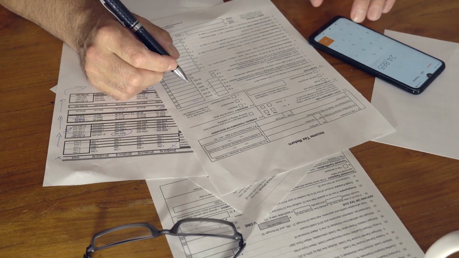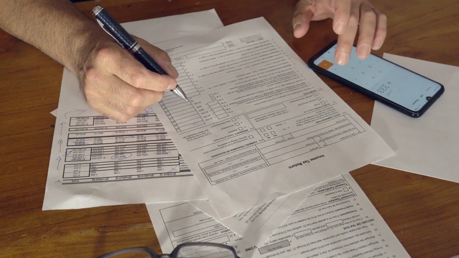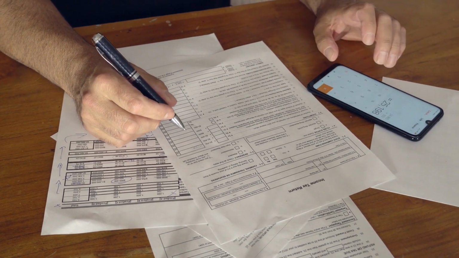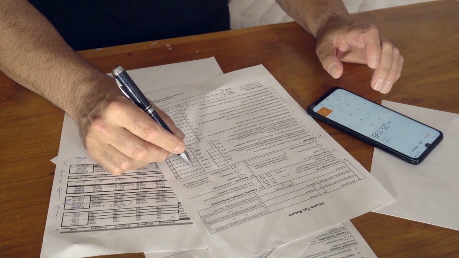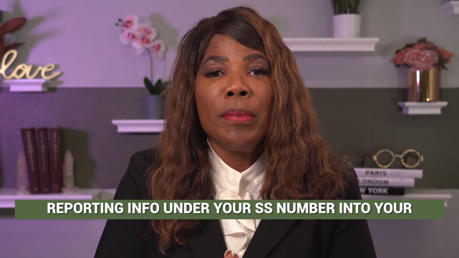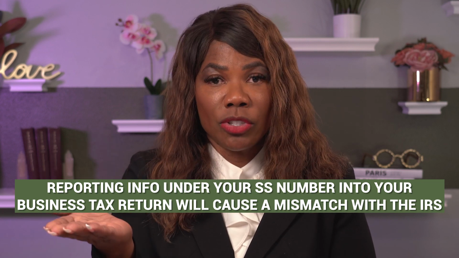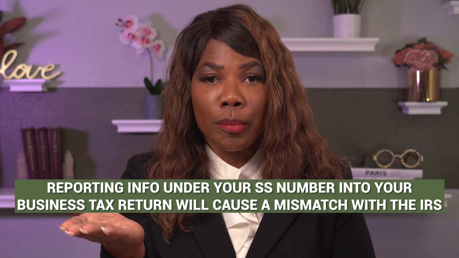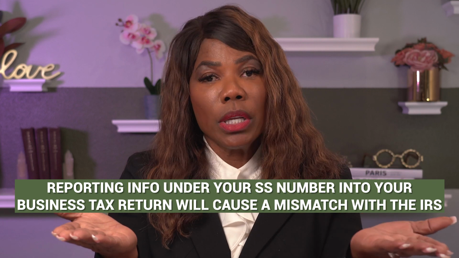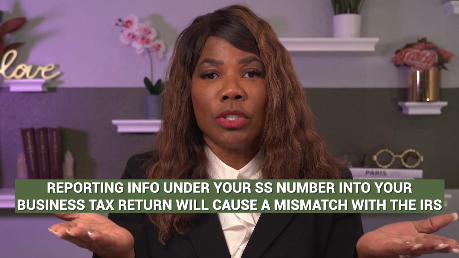You are now filing a tax return with that income showing up on your business return, your LLC return. There is going to be a mismatch because IRS has information under your Social Security number and you are reporting it on your business tax return. Therefore, it is not matching. It's not going together, no matter how we're trying to do it.